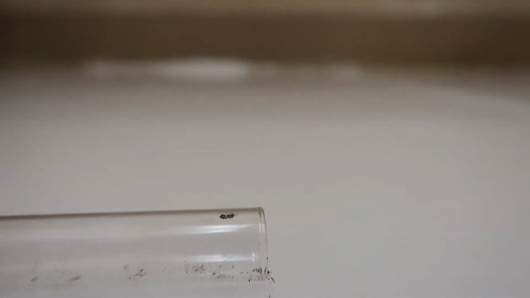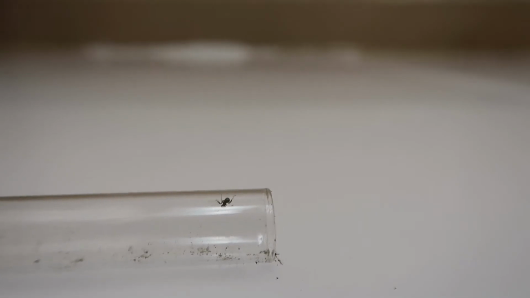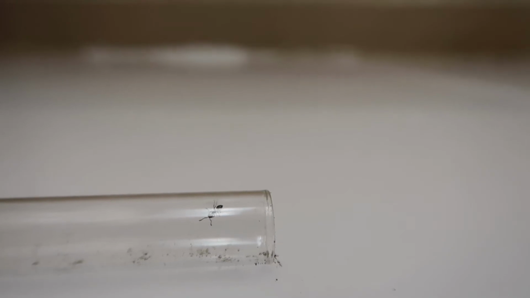She's wildly drumming her antennae on the walls of the test tube, trying to get some chemical information. And she's almost there, but she turns around. Maybe another day.